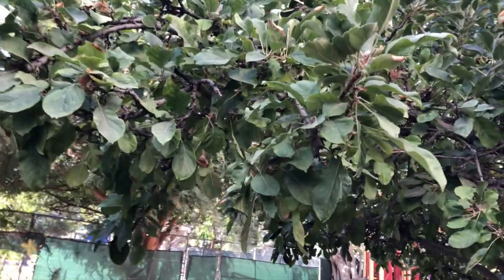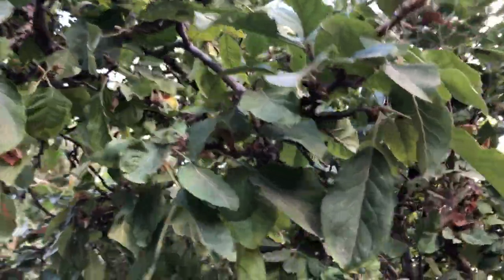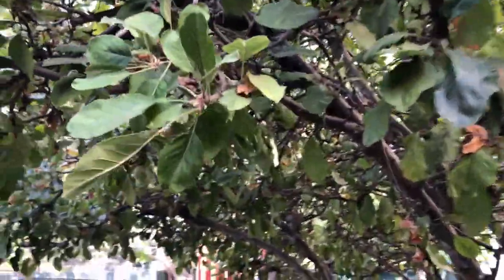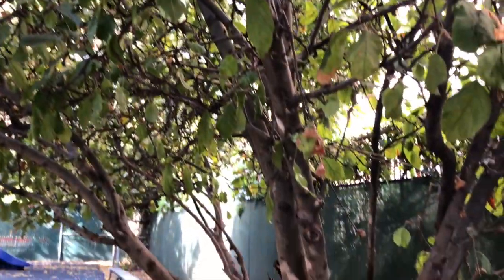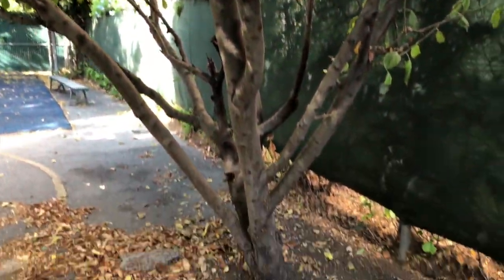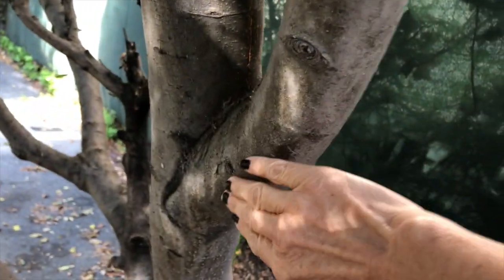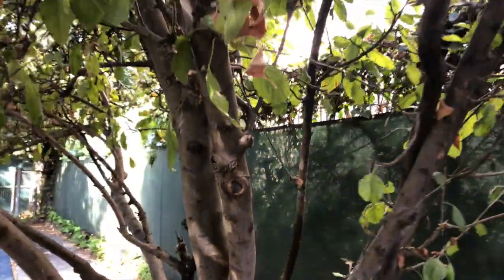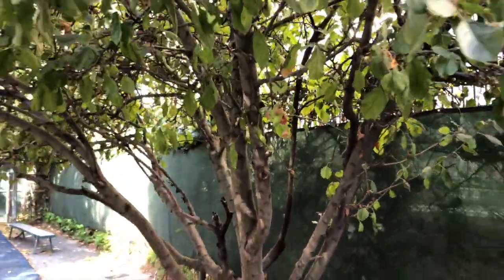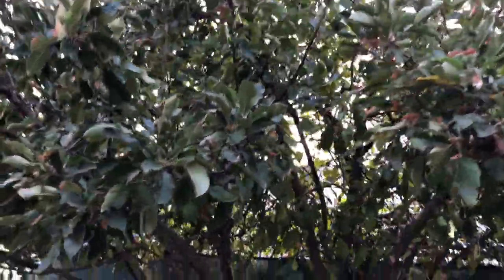I see some little tiny branches, some small twigs that come off of the main branch. I see the big branches that come up from the trunk. I see the bark of the tree. Beautiful tree. So here is our tree. It's almost Halloween. It's the end of October. And it's still got green leaves on it.